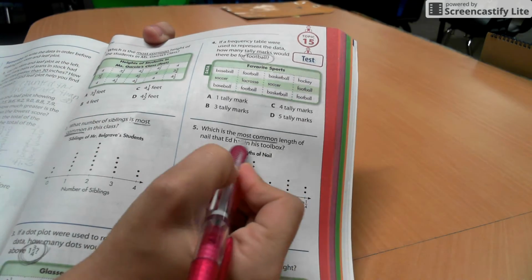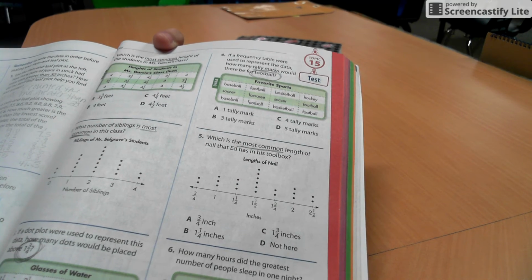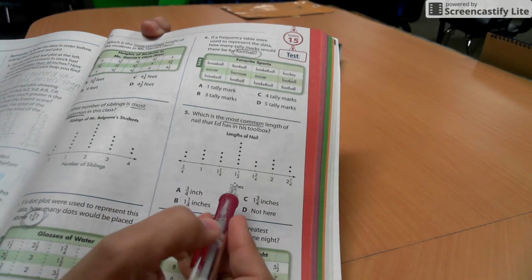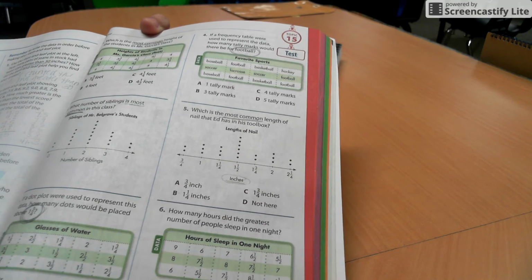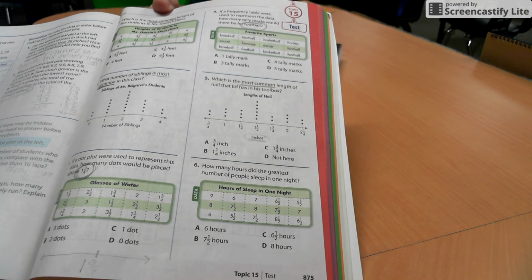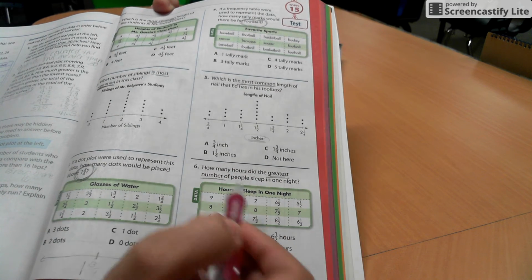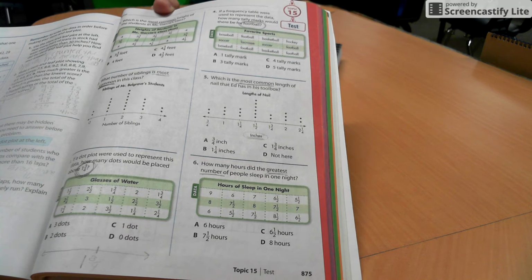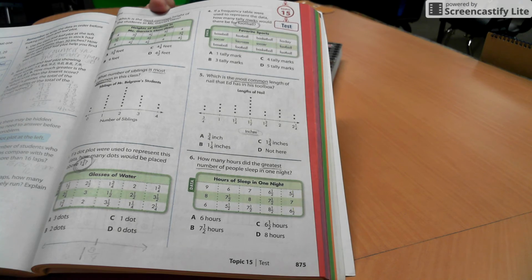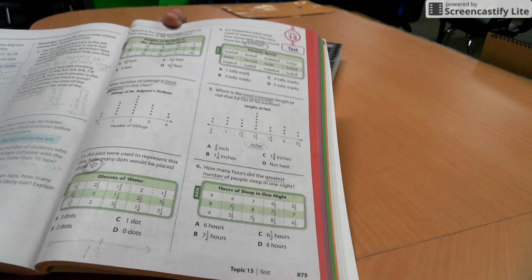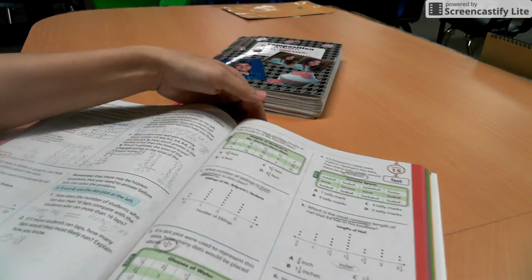Number 5, which is the most common length of the nail that Ed has in his toolbox? So which is the most common? We're looking at his inches of the nails. So which one is most common? Which one occurs most frequently? Then how many hours did the greatest number of people sleep in one night? So we're looking for the greatest number of hours that people slept in one night. So answer 1 through 6, and then we're going to check them. So go ahead and pause real quick.